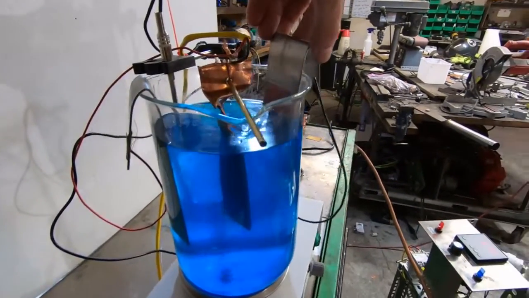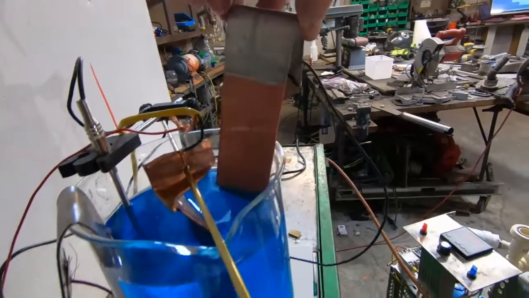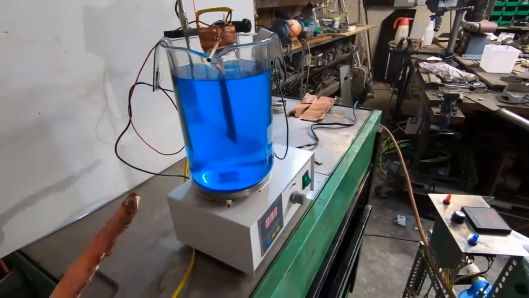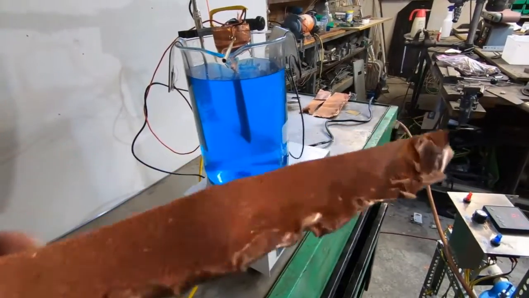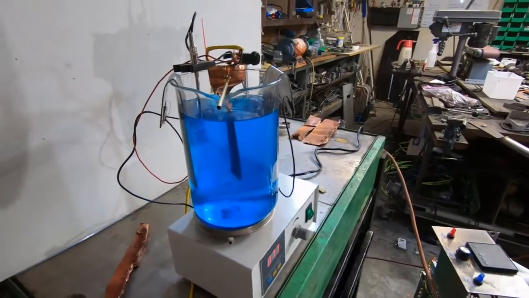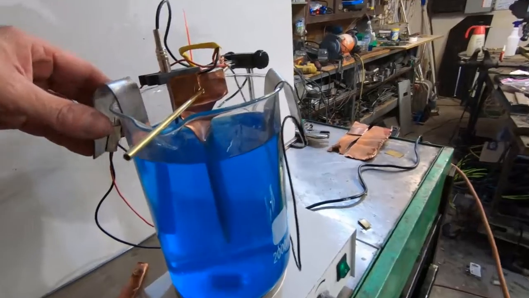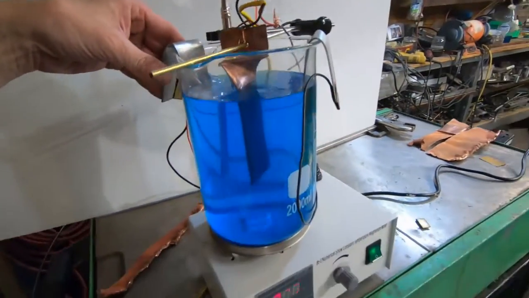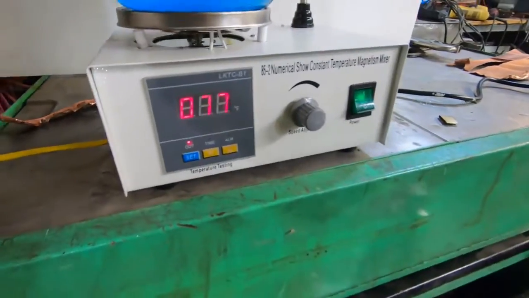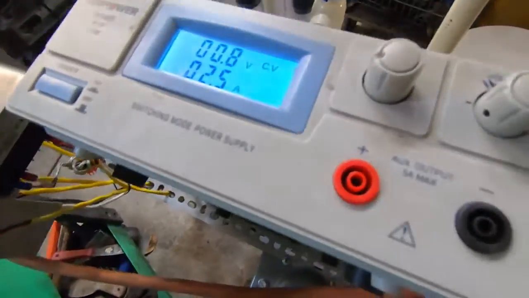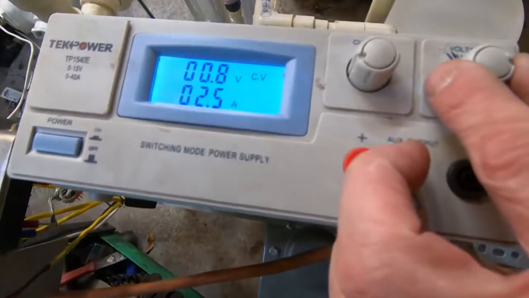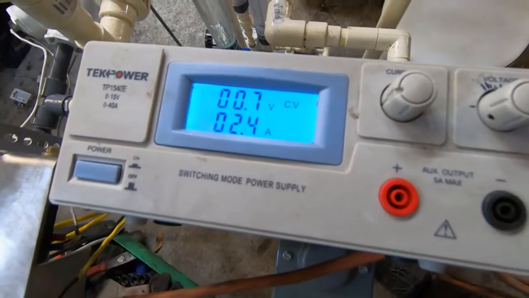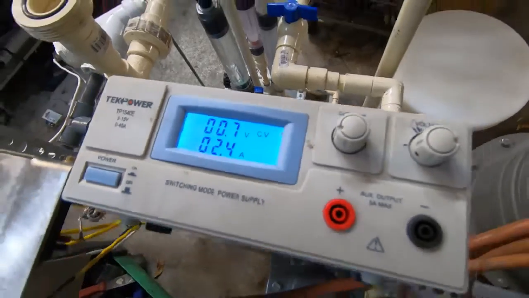So this is the second run. We are plating copper off of this 95% pure copper anode, and that will give us the 4/9 copper on these two cathodes here. I've just started the machine. The electrolyte is very cold. We want 2.4 amps, and at this temperature that's giving me 0.7 volts.